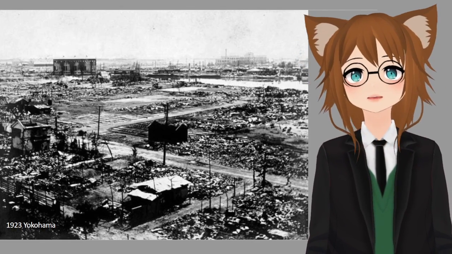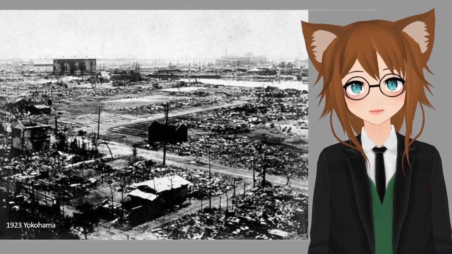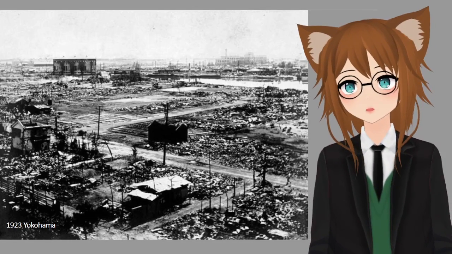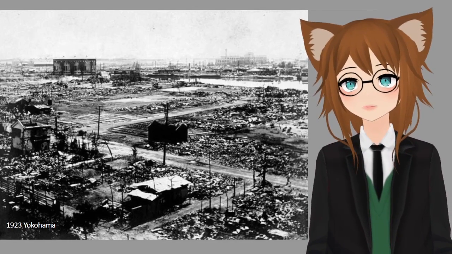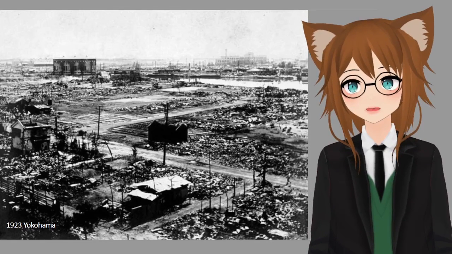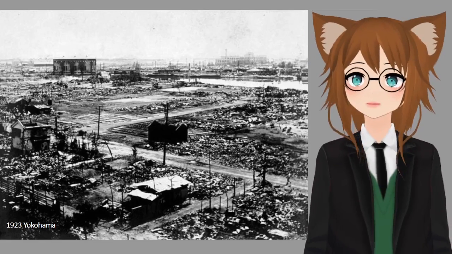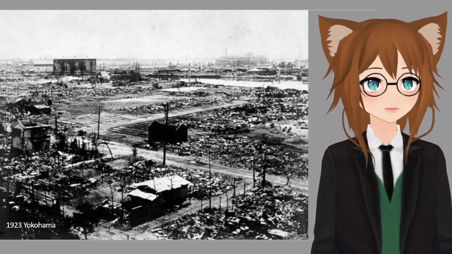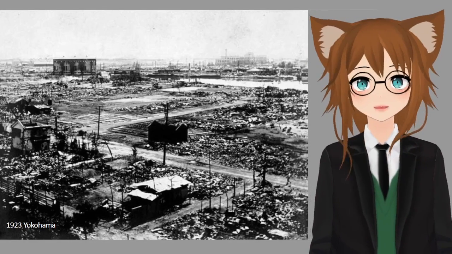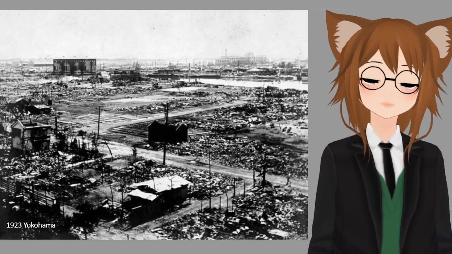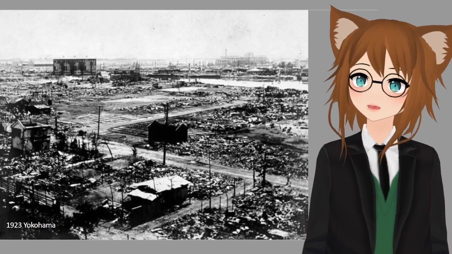So a lot of fires began when the earthquake struck, and then these were fueled by strong winds that came down from the hills, and this led to firestorms and over 100,000 deaths. So it's one of the worst disasters in Japanese history. Unfortunately, there are a couple more that are also very horrible, and we'll talk about those in future meetings.